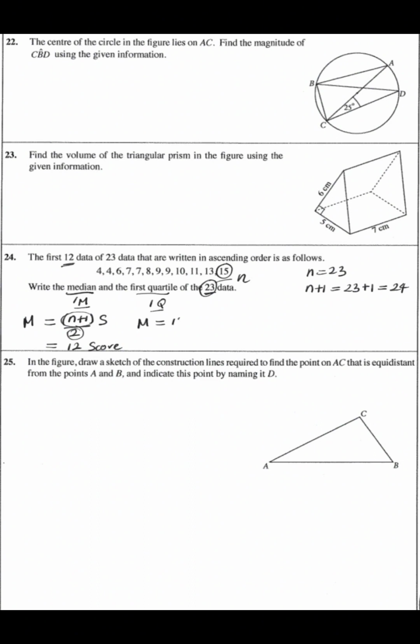Then 15 is for that. Then first quartile. First quartile, I can say N plus 1 score divided by 4, because quarter. N plus 1 is 24 divided by 4 means 6 score. Then 1, 2, 3, 4, 5, 6. Then first quartile will be 8. That is the answer for 24th question.